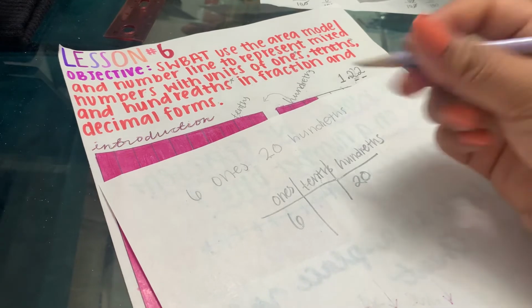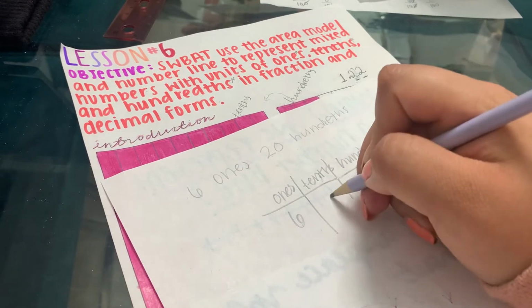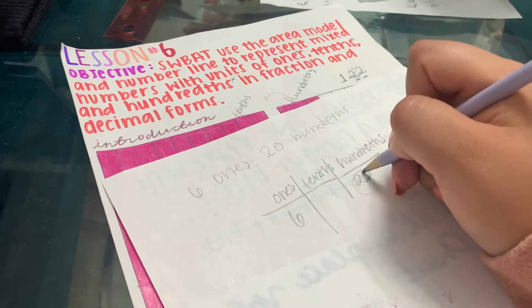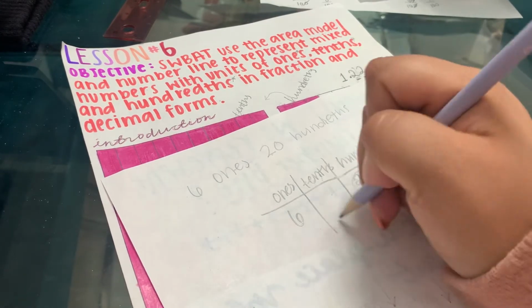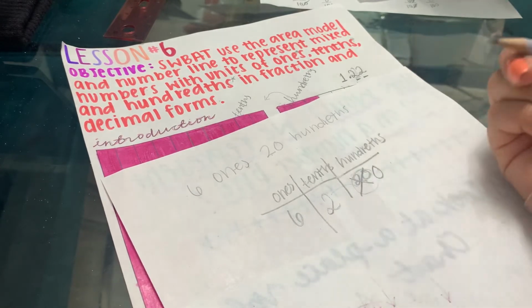And you know that because you know that you should never have more than 9 in here. You can rebundle. And if you have 20, you can make 2 bundles of tenths. So this would move over here. This friend would turn into 0.